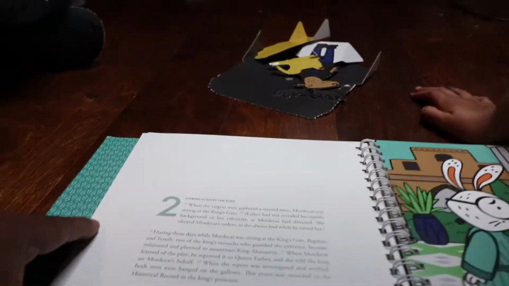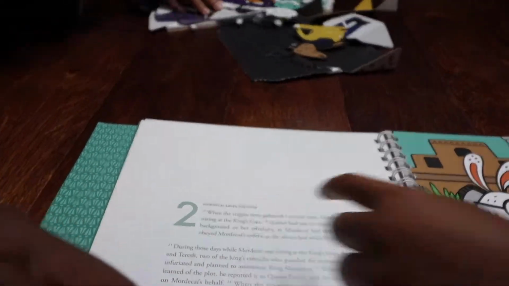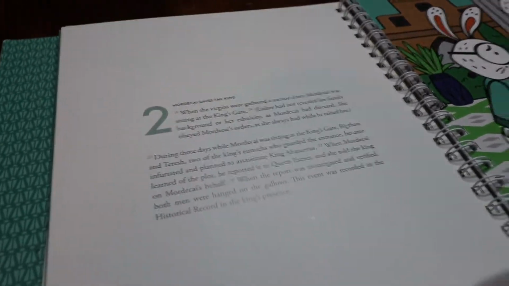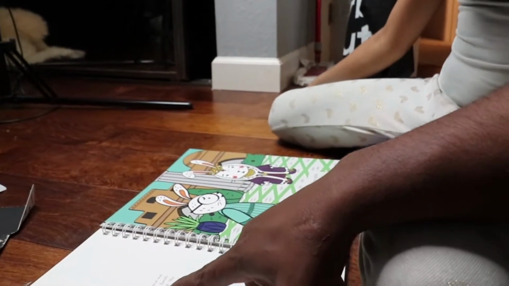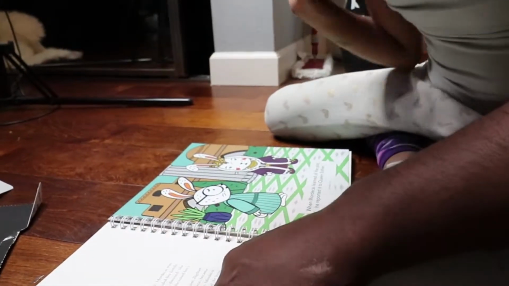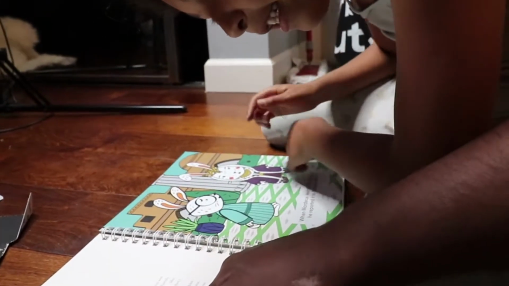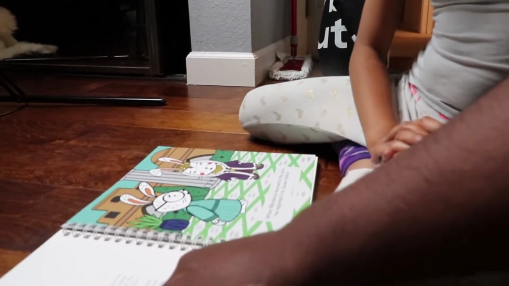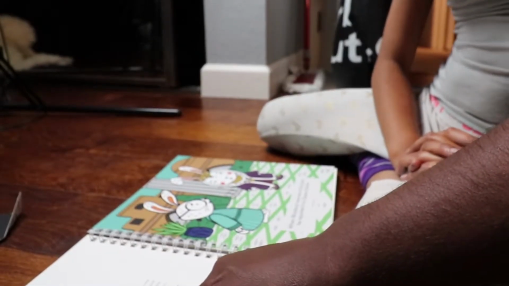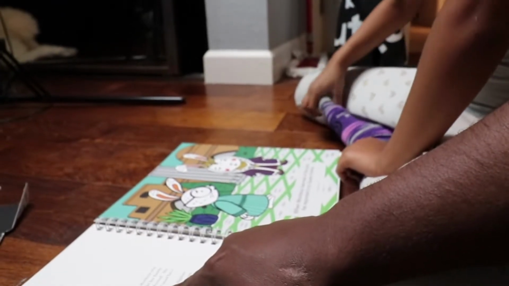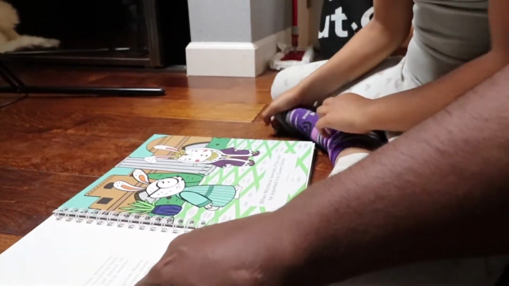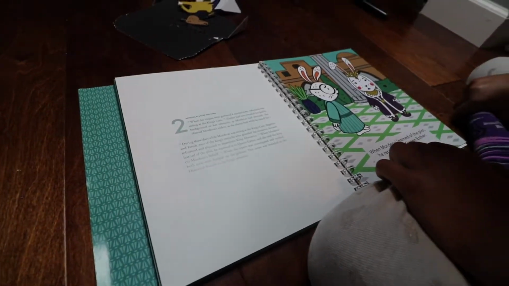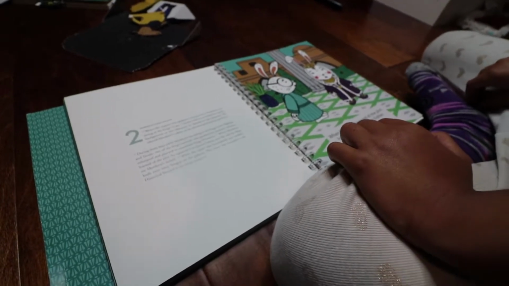Can I read half of it? Yeah. When the virgins were gathered a second time, Mordecai was sitting at the king's gate. Esther had not revealed her family background or her ethnicity. You know what that means? Her ethnicity? Like what she is. Like your ethnicity is that you're black and Mexican. Yeah. Okay? And as Mordecai had directed, she obeyed Mordecai's orders as she always had while he raised her. Right. Raised her.